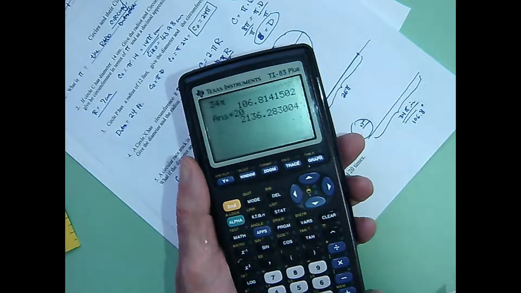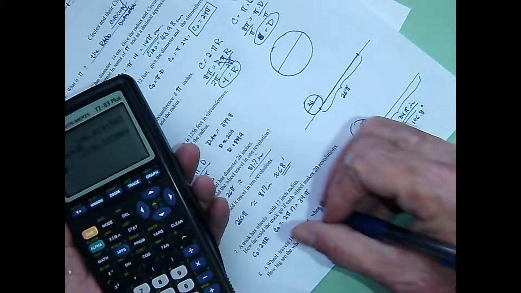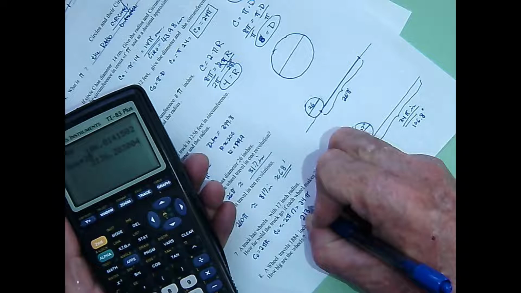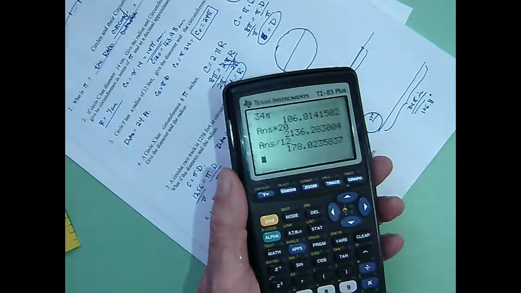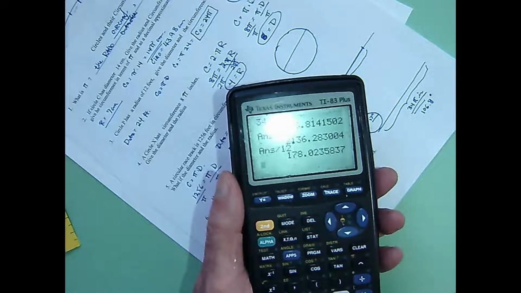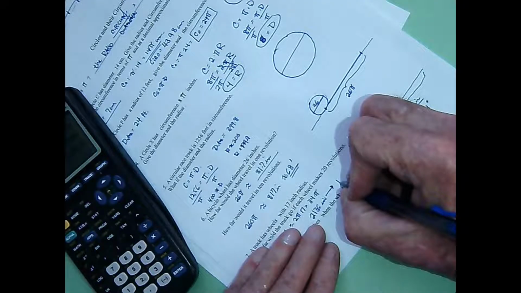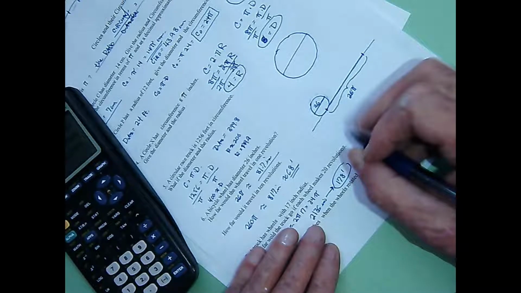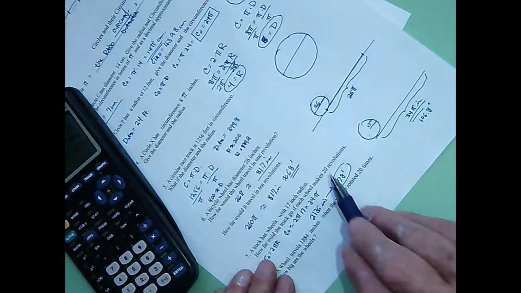But if we made 20 revolutions, let me multiply that times 20. And I figure it traveled about 2,136 inches. And that would give me, if I divided that by 12, I did, and I get about 178 feet, huh? About 178 feet. A truck with 17-inch wheels that made 20 revolutions would have traveled 178 feet.